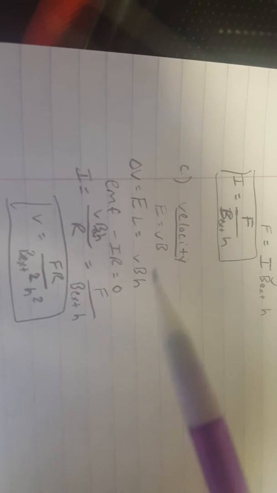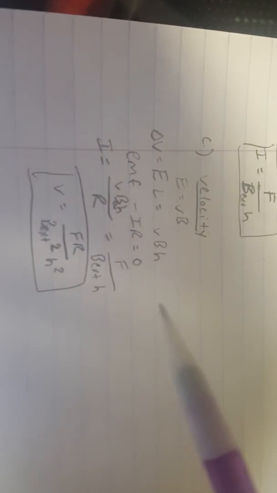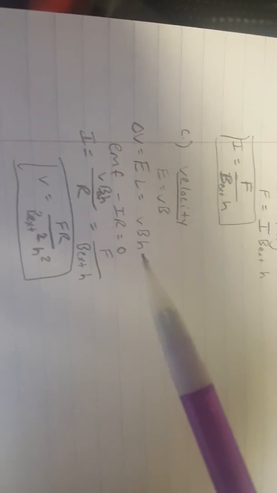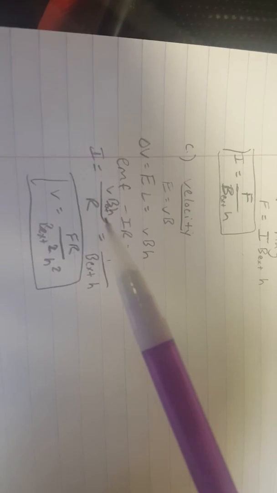And then to solve for the velocity, knowing that the electric field is equal to vB because the magnetic force acting on the current carrying loop and the electric force are mutually perpendicular, you can solve for delta V being EL, which is equal to vBH because E is equal to vB. And then knowing that this is the EMF of the current carrying loop, you solve for the current in another manner. I is equal to v B external H over R.